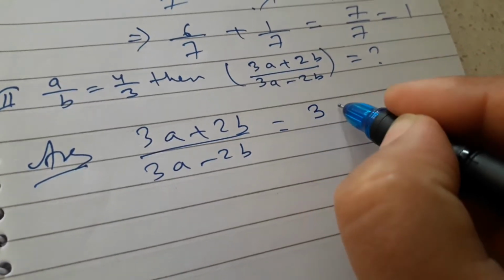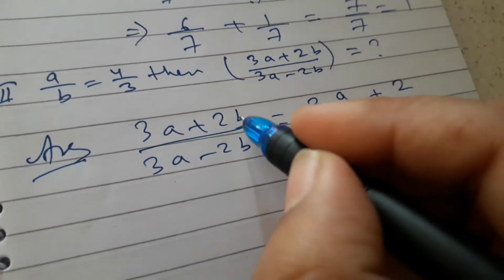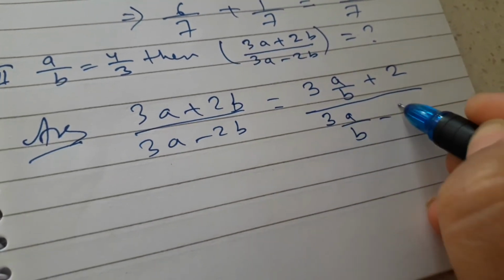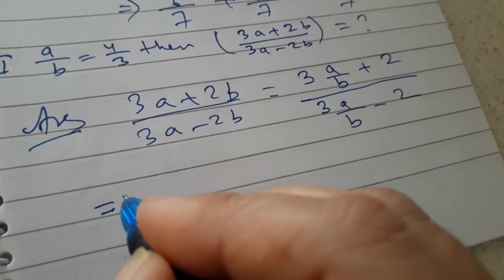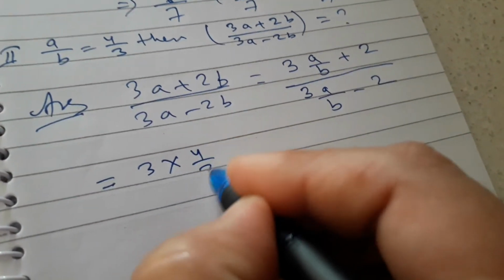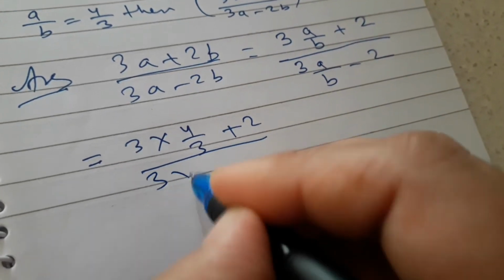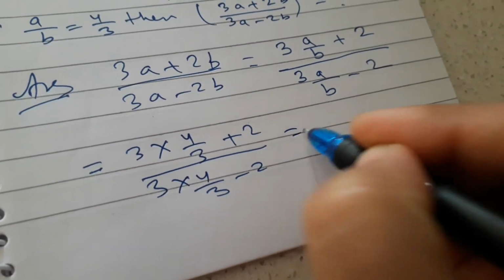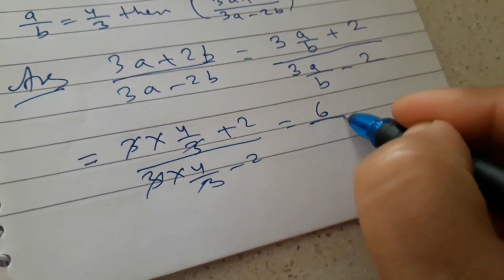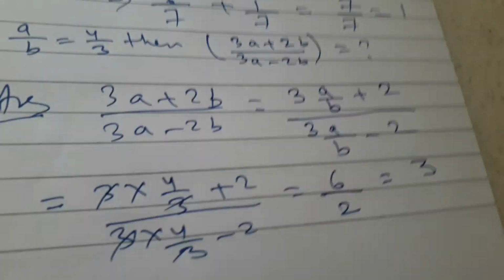It will become 3a by b plus 2, because b by b becomes 1, over 3a by b minus 2. And the a by b value is given as 4 by 3. So 4 plus 2, 6; 4 minus 2, 2. Final answer is 3.